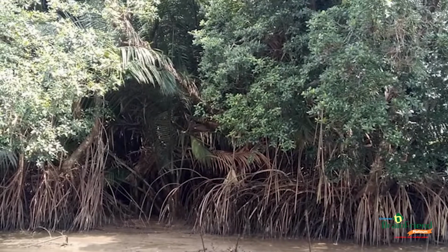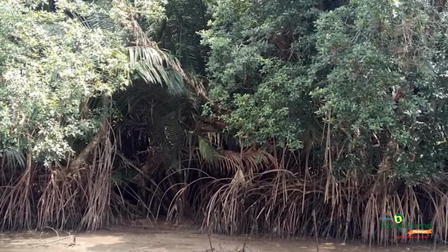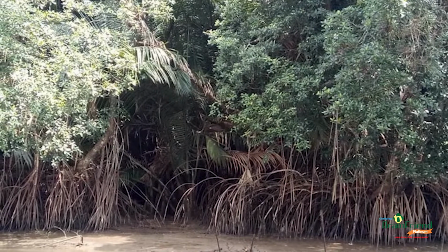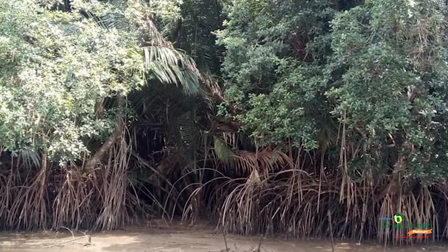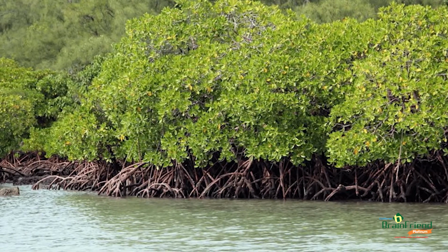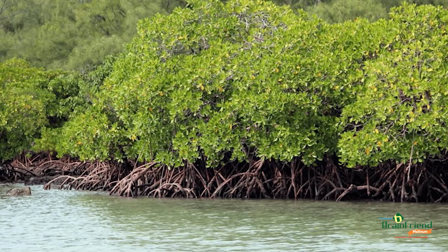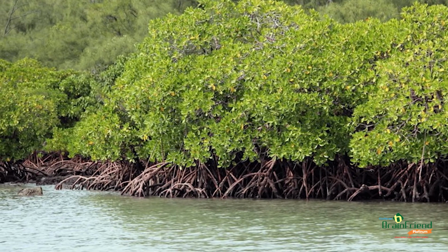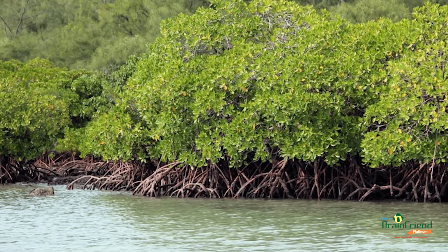From the images on our screen, we can say that mangroves are a group of trees and shrubs that grow in coastal saline or brackish water. In a mangrove forest, mangroves are the major trees found in such a place, and then we can find them in coastal areas.